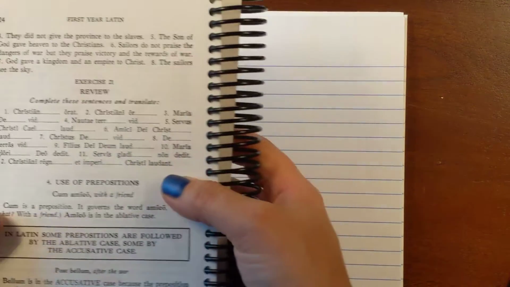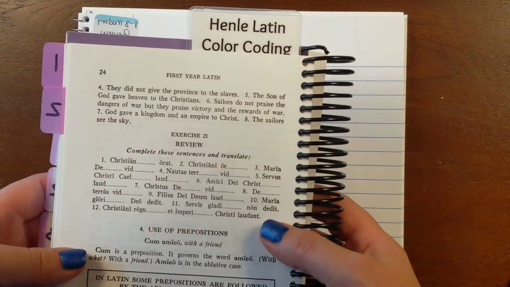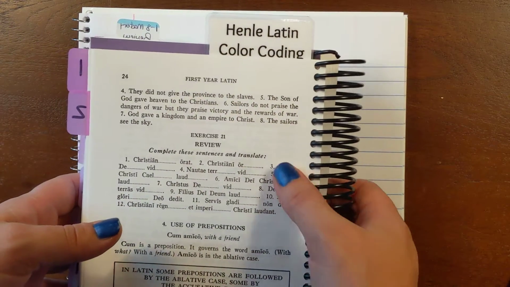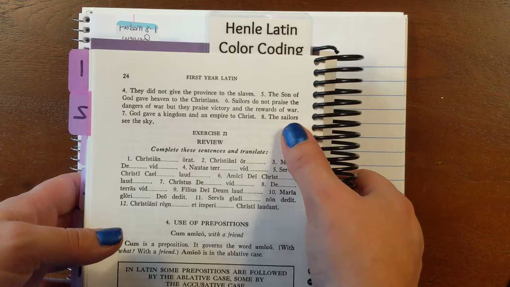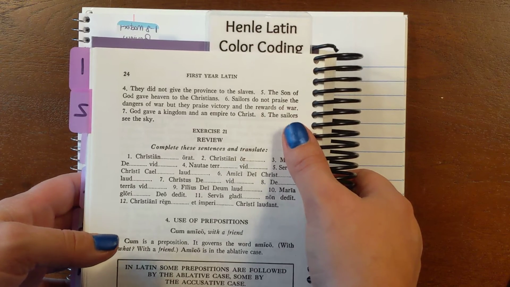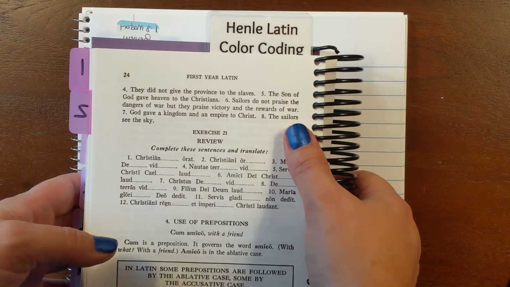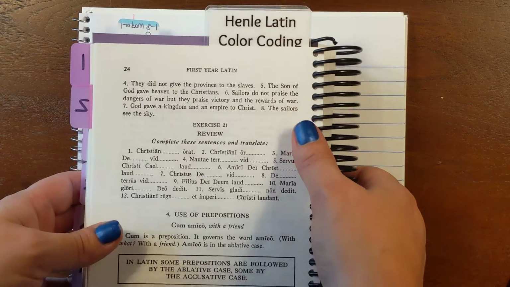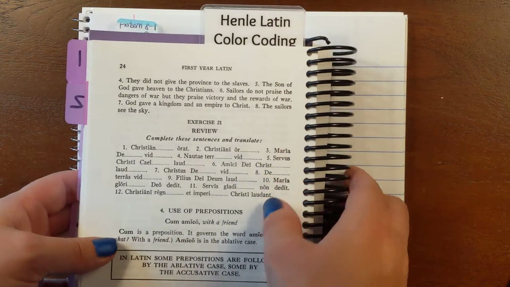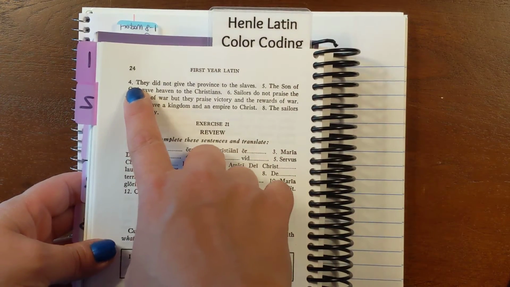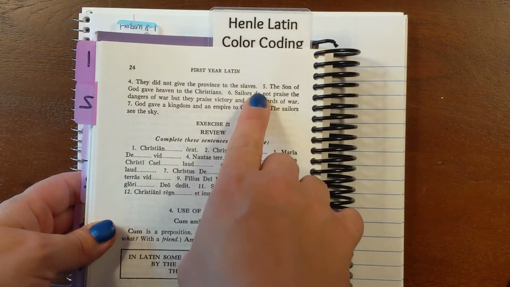All right, here is our last video for Latin translating for my Challenge A students. We're going to do it on paper again. This time we're going to go from English into Latin and show how to find the parts of speech and which endings to use and how to determine all that. So this is in lesson 2, exercise 20, number 4. They did not give the province to the slaves.